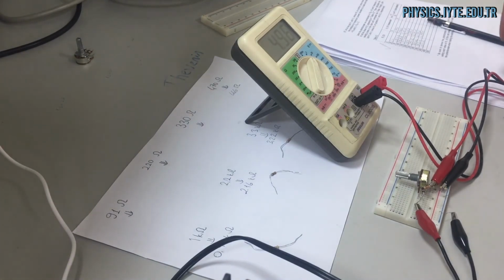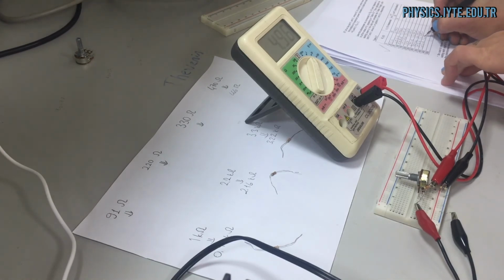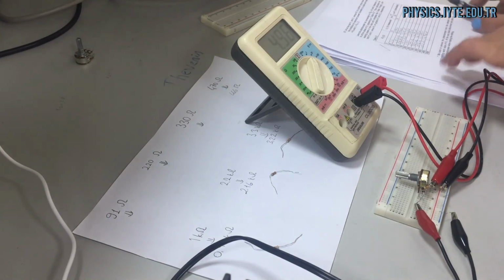And the corresponding voltage value across the potentiometer can be noted as 4.96 volts.